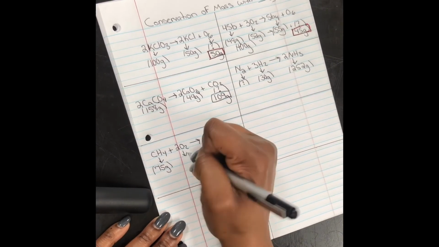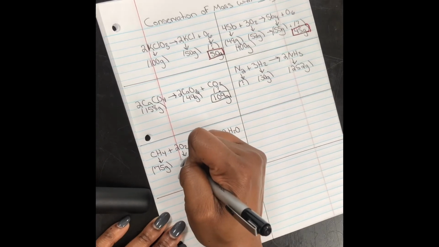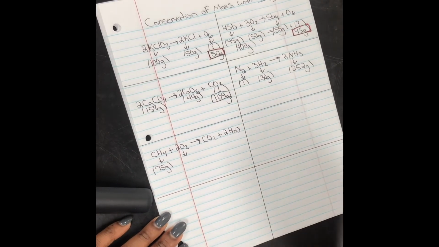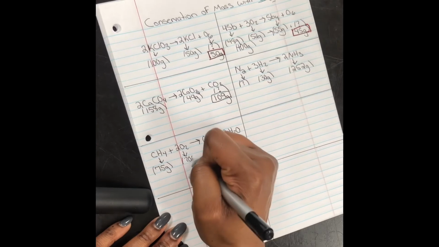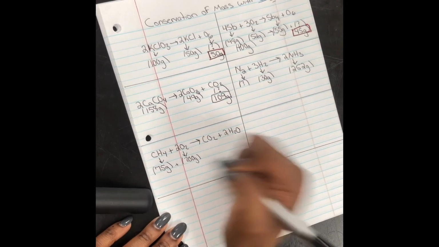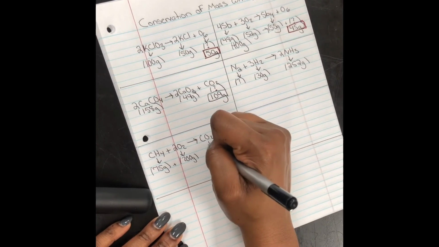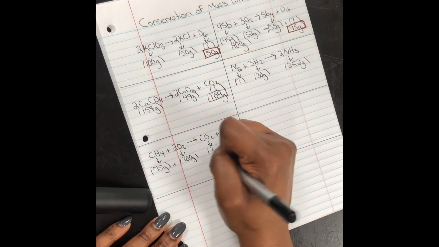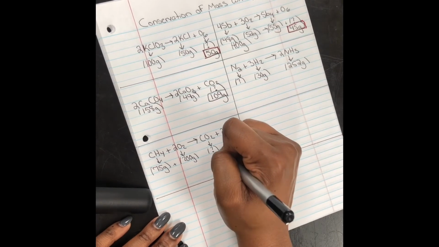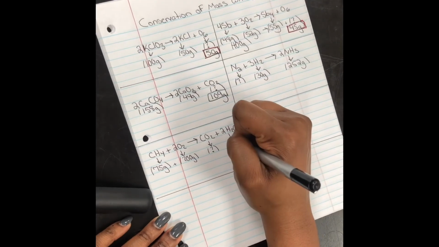This portion, 200 grams. Here's our missing link. And here's the remaining portion.